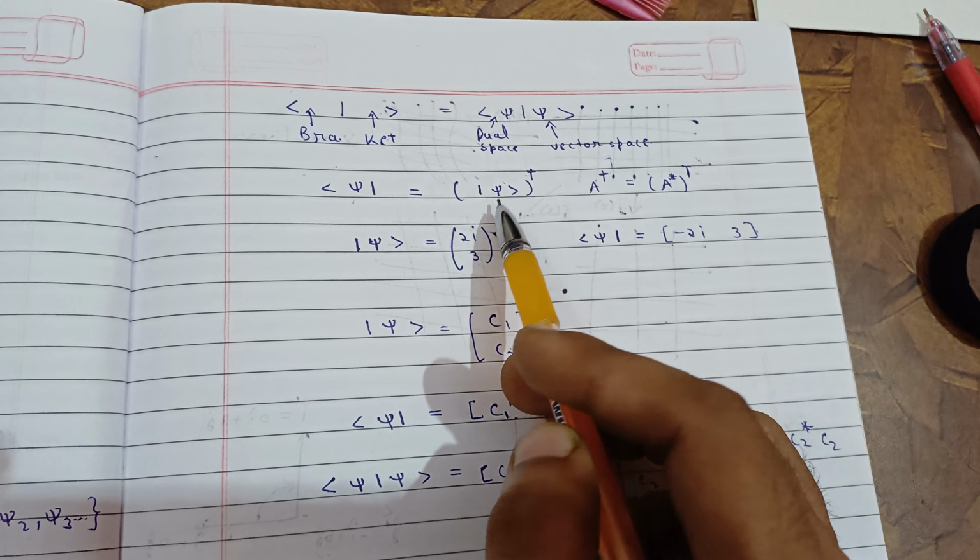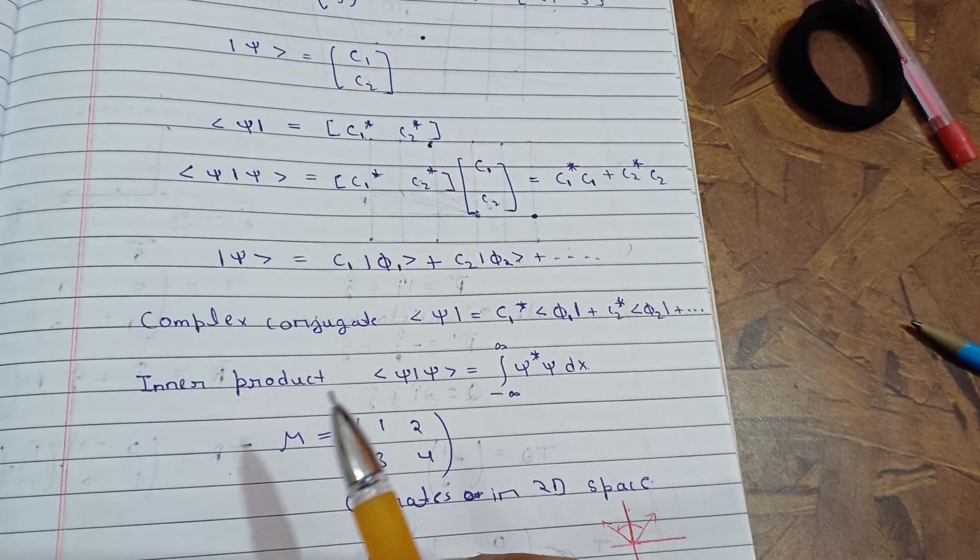So these represent the same thing, and I told you what the inner product is, for the two wave functions, that is this. Now if the inner product comes out to be 0, we will call the functions orthogonal functions. That is what we discussed in the last lecture.